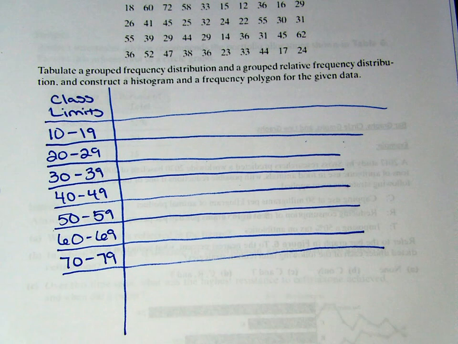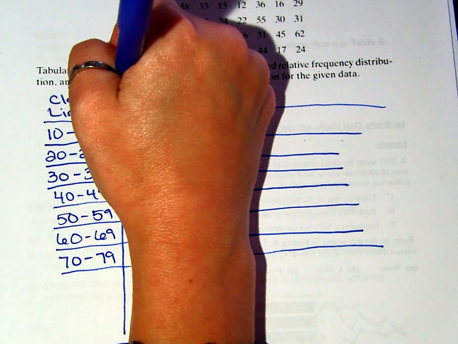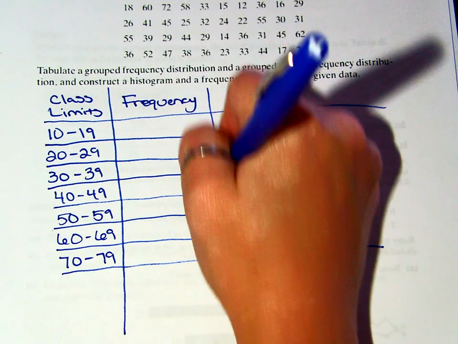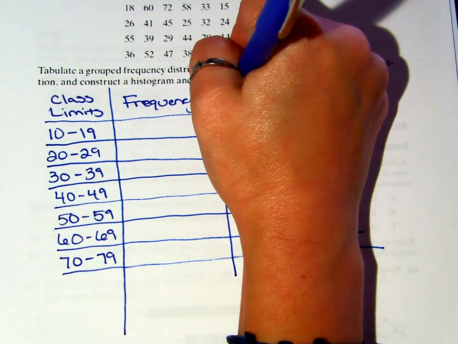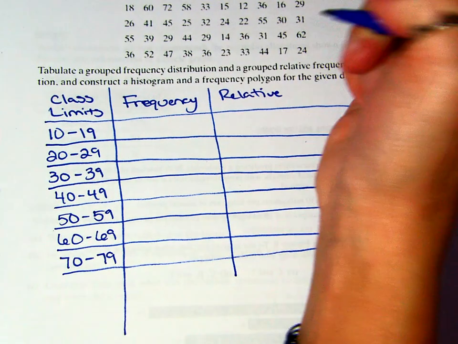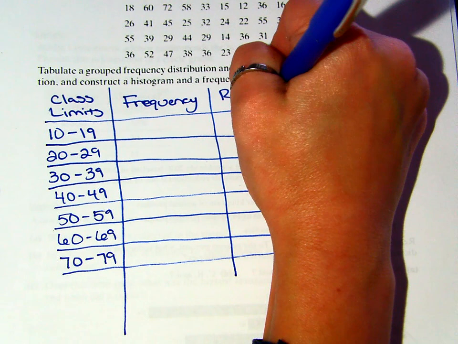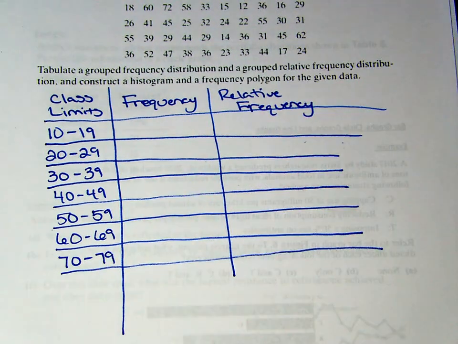Okay, next we're going to do frequency. And then we're going to do relative frequency. The only thing different that we did here is we are considering a group of information instead of just a single data piece. With our previous class of 25 students, there were only 6 options, so we literally just had 6 things. We didn't have to group them together. Here, we're grouping them together because our data ranges from 12 to 72.